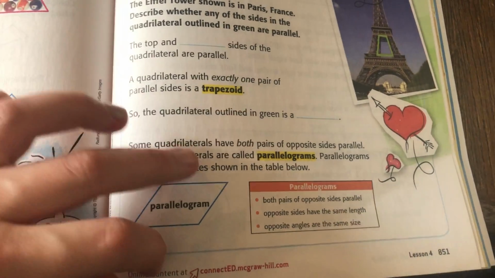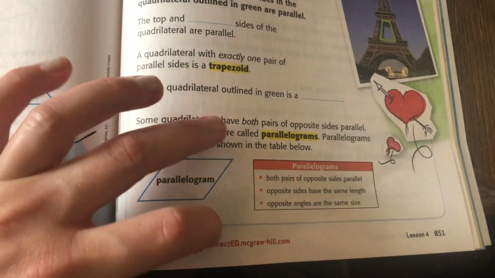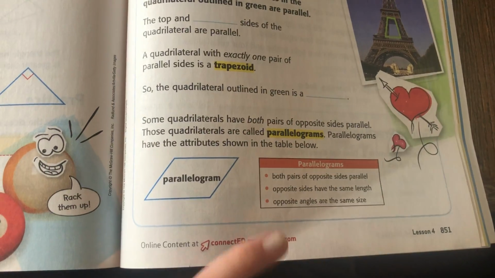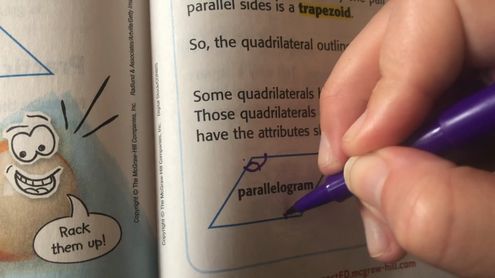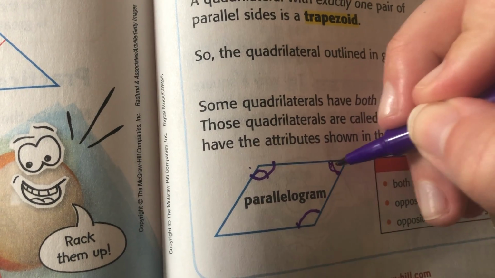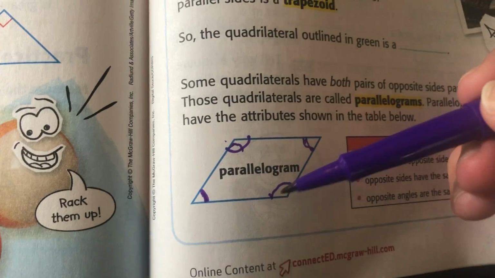Opposite sides have the same lengths. So like a rectangle, it has long and short sides. These are equal, and these are equal. And then the opposite angles are the same. So this angle is wide, and this angle is the same amount wide, and this angle is short and skinny, and that angle is short and skinny. Sometimes we call those obtuse and acute, but you'll learn more about that later.